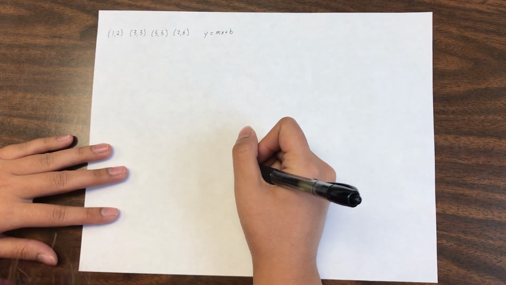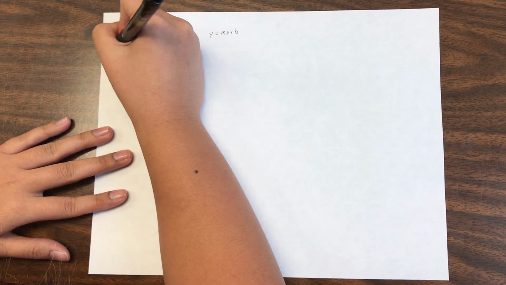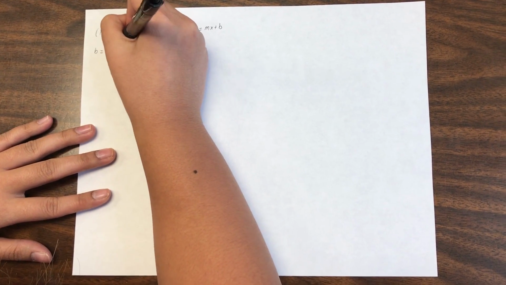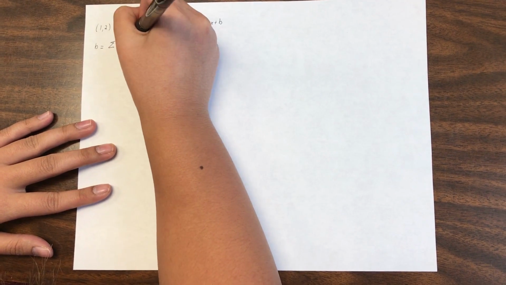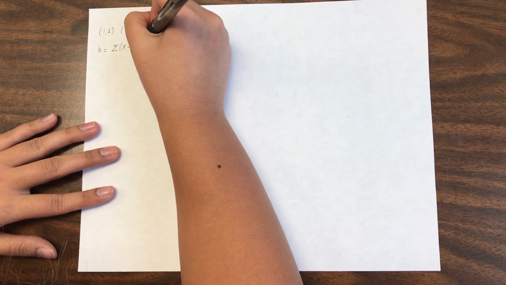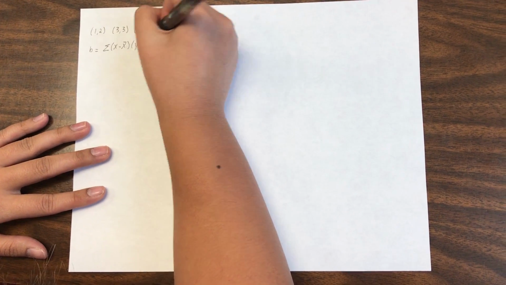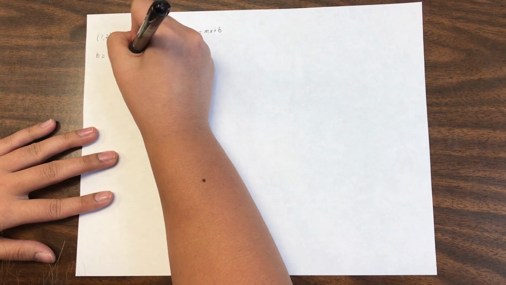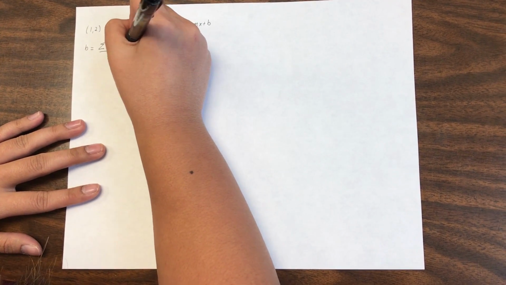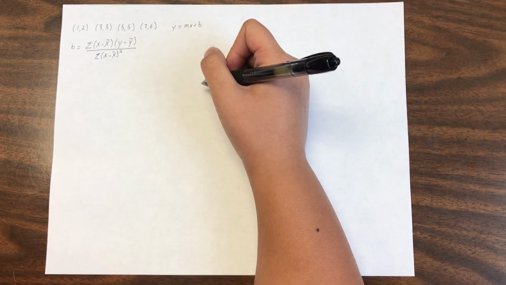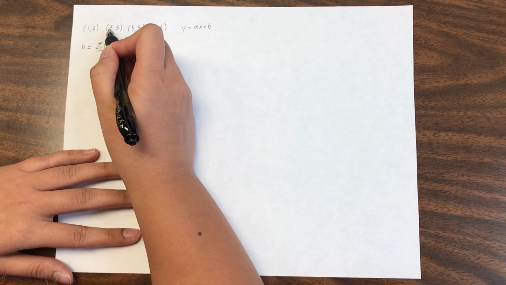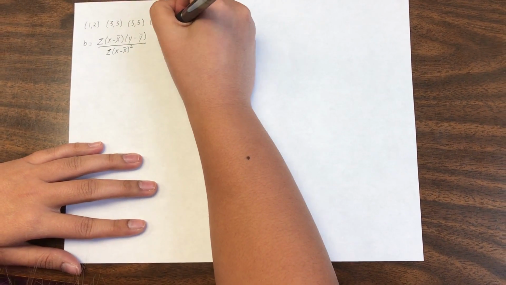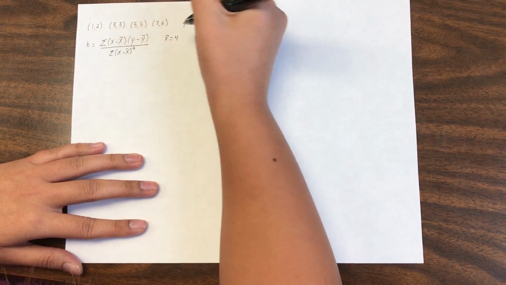Statistically, to find the slope, you want to find the sum of x minus the mean of x times y minus the mean of y, all over the sum of x minus the mean of x squared.